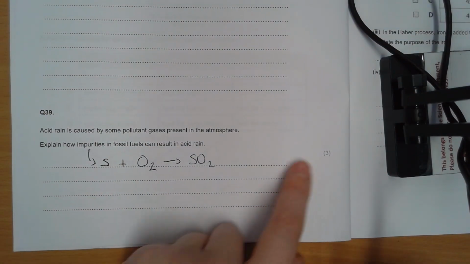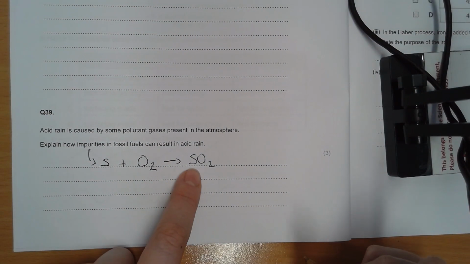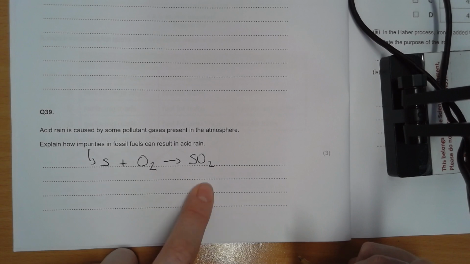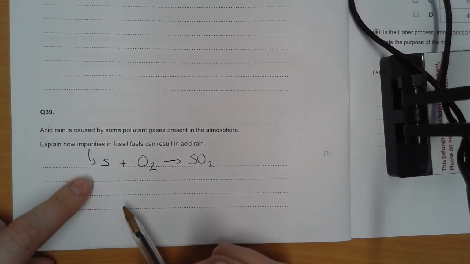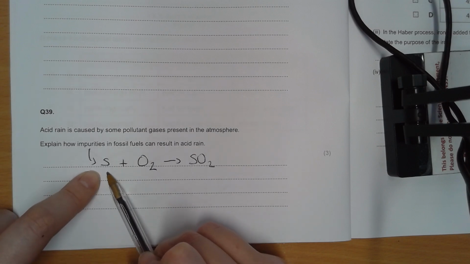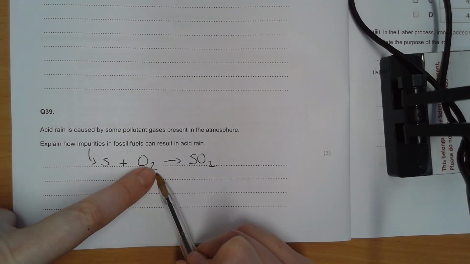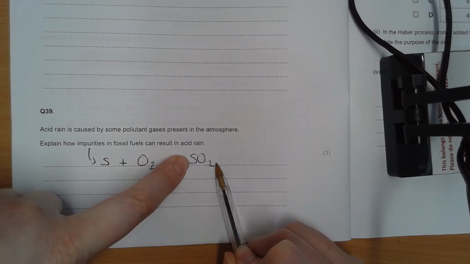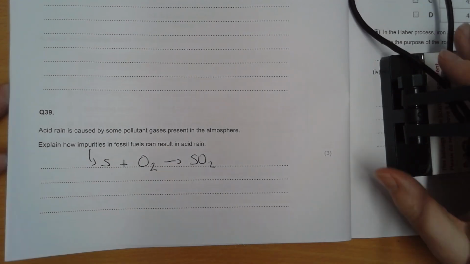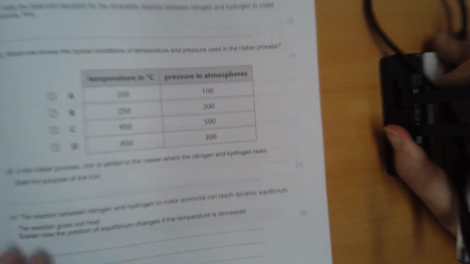Now just that alone will get you all 3 marks, but if you want to go further you can say the sulfur dioxide dissolves in water to form sulfuric acid, leading to acid rain. Some of you said sulfur dissolves in water. That's not true. The sulfur reacts with oxygen during combustion of the fossil fuel, forms SO2, the SO2 dissolves in water to form acid rain.